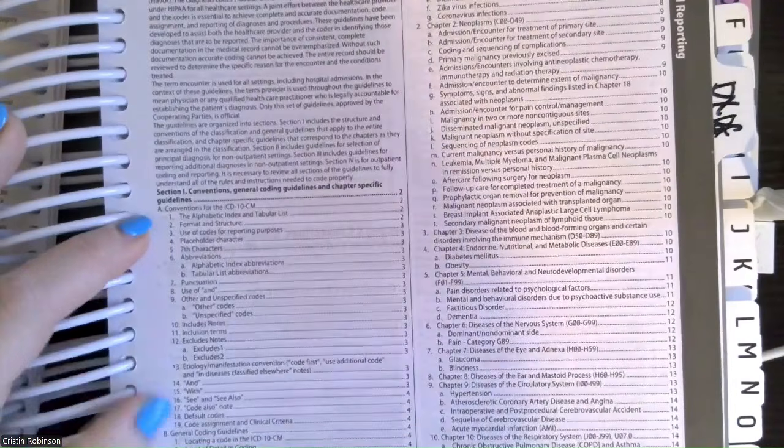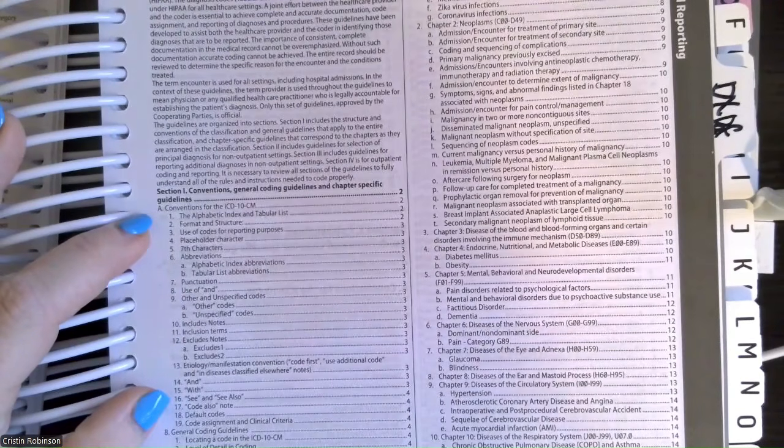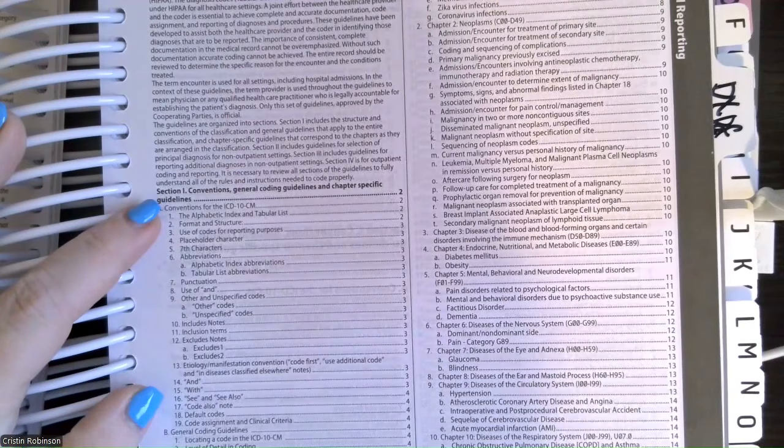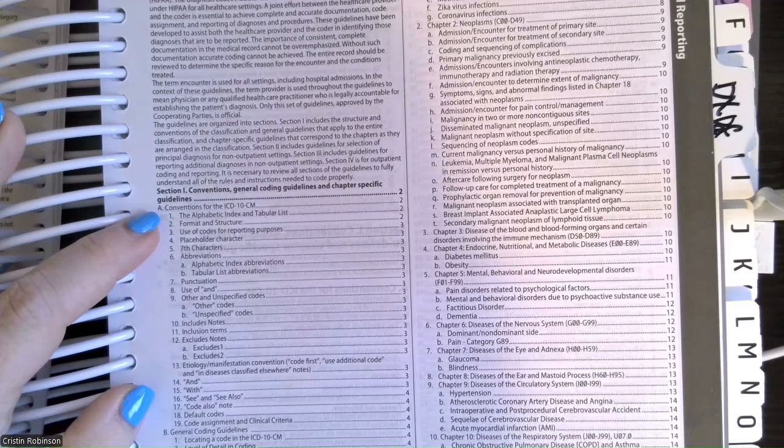So one of the first things that I want to point out is in your guidelines for coding and reporting in the ICD-10 book, you have section 1, conventions, general coding guidelines, and chapter-specific guidelines. Under that, you see that you have the letter A. So this is a further breakdown of the guidelines.